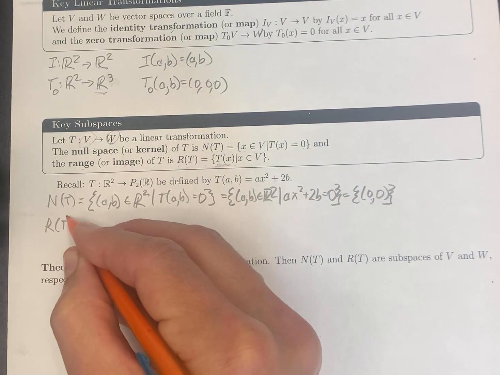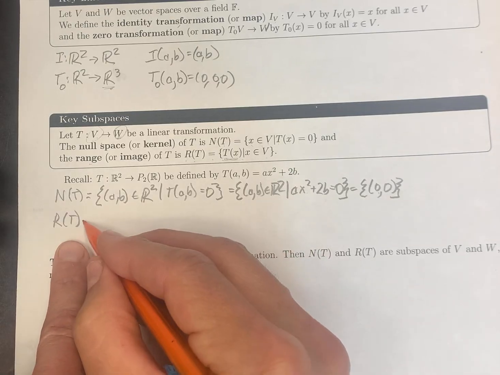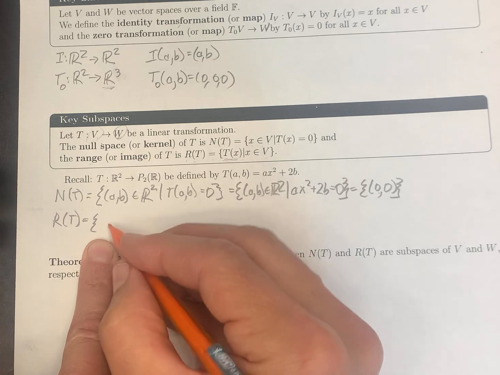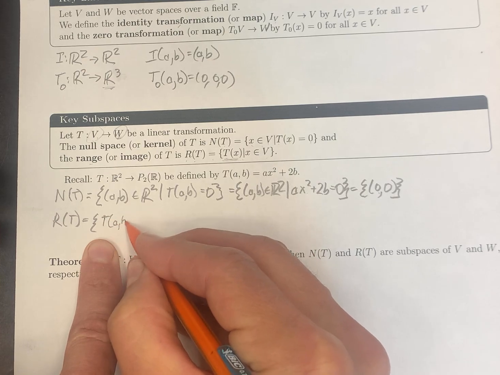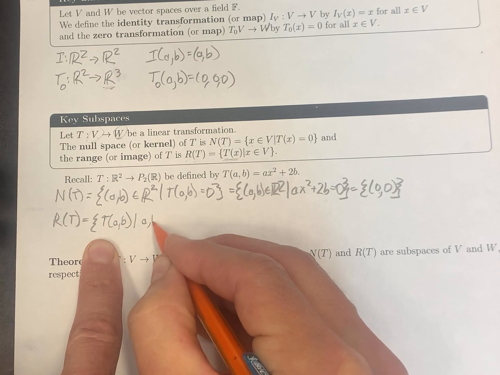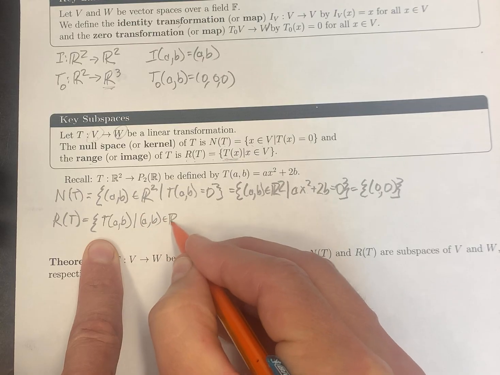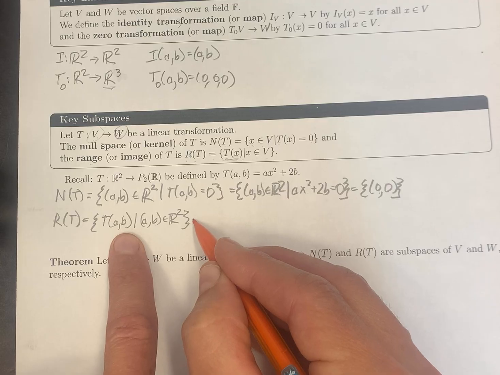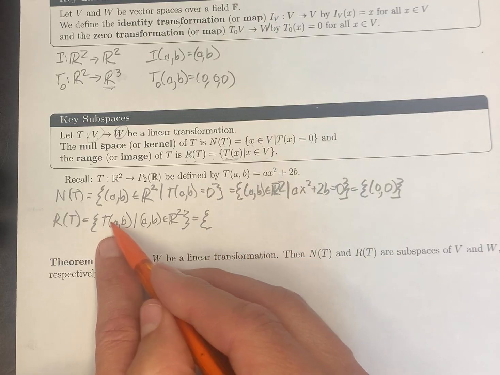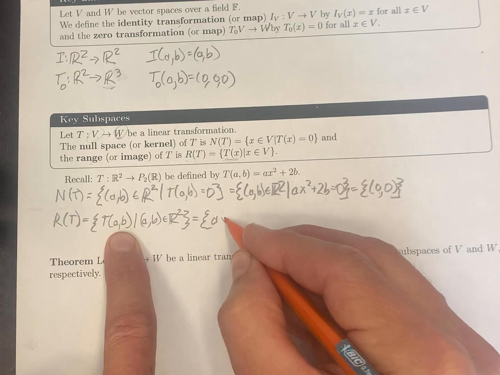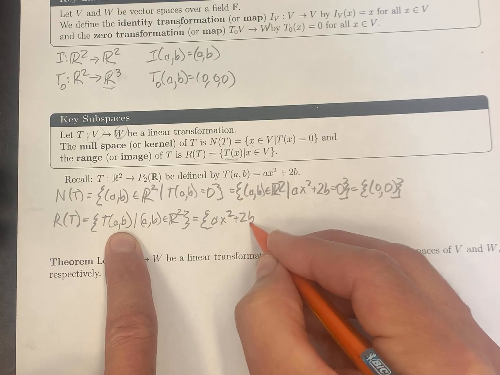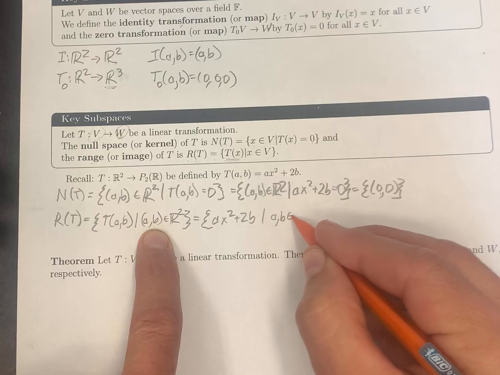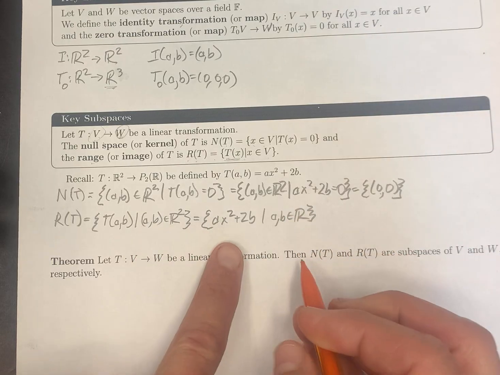What about R of T? That is a subset of the codomain. It's the set T of (a, b), such that the pair (a, b) is in the domain. Anything in the domain fired over to the codomain. So what could I do? I could again take the definition of linear transformation. It's ax squared plus 2b such that a and b are any real numbers, right? So you could leave it like this.